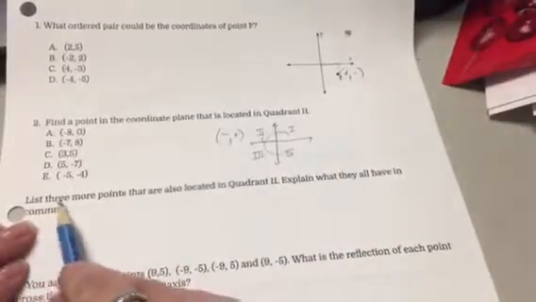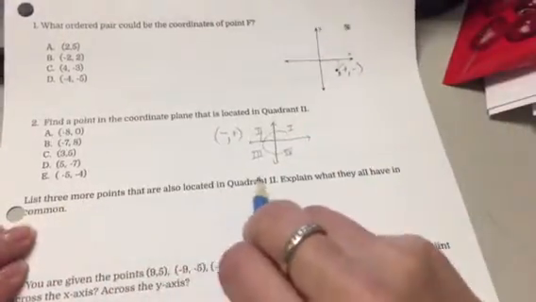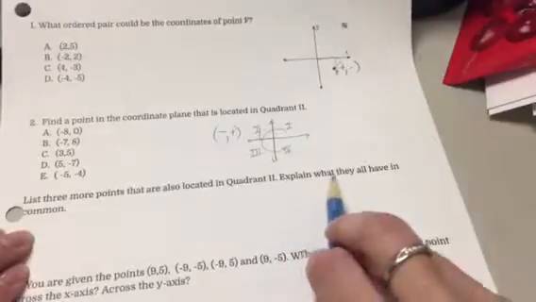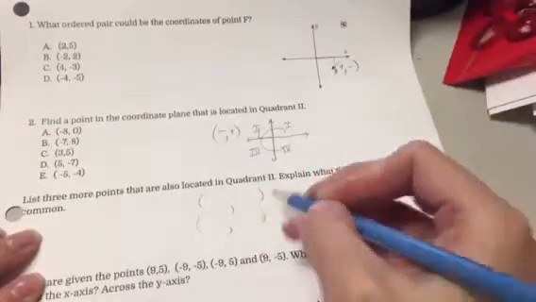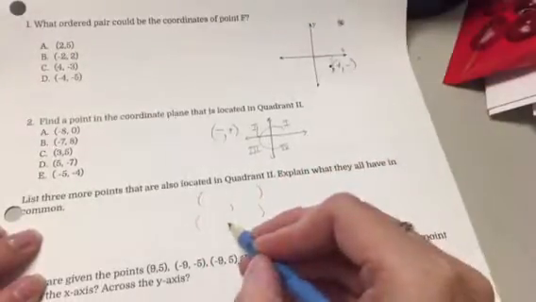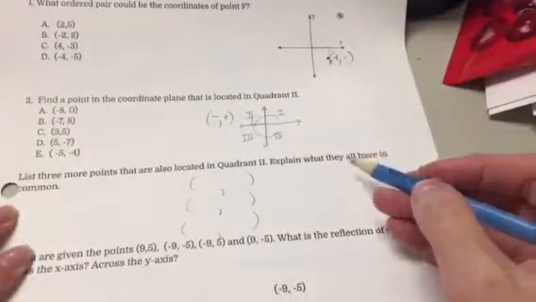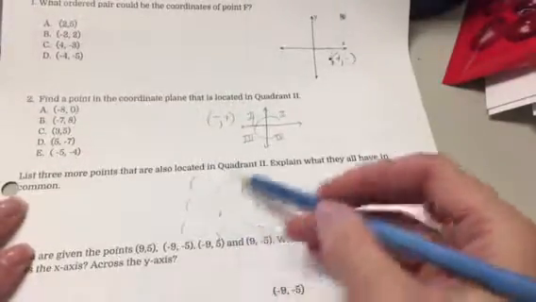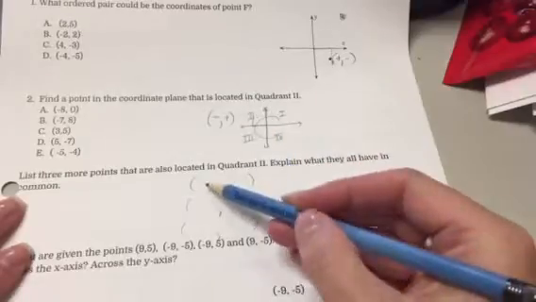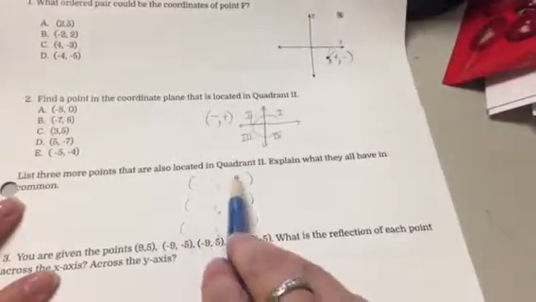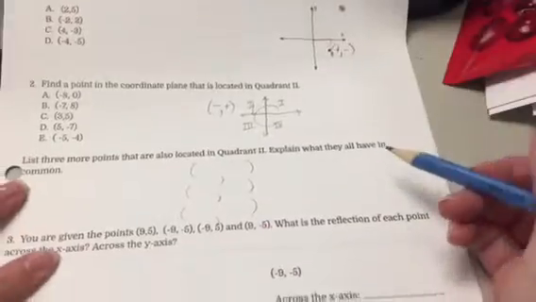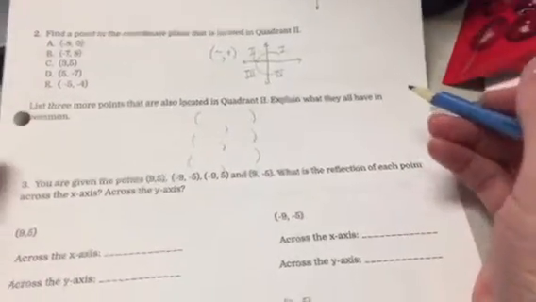Then it says, list 3 more points that are also in quadrant 2 and explain what they all have in common. So when you list points, they need to be listed with parentheses and a comma between the 2 numbers. Okay, and then you'll notice something that we talked about up here. What do you notice is the same about the x coordinate and the y coordinate? What do they have in common?